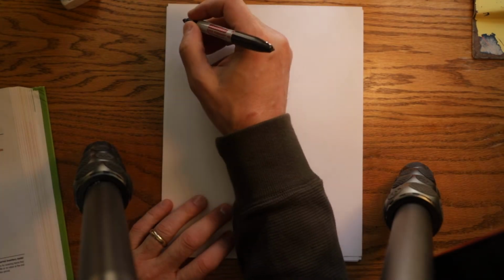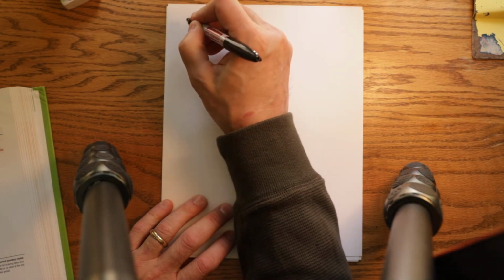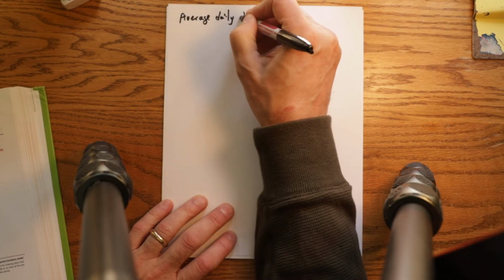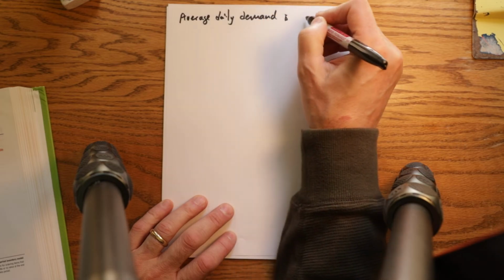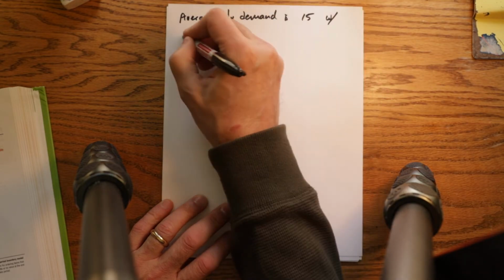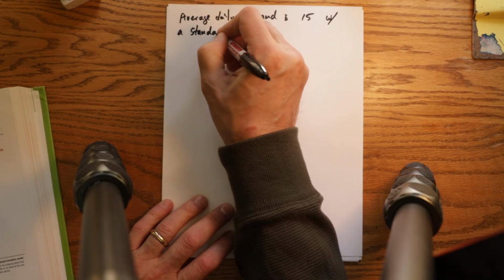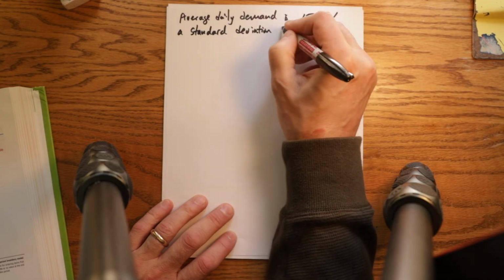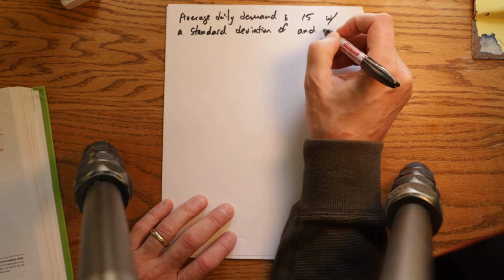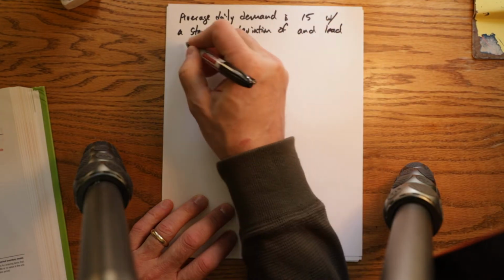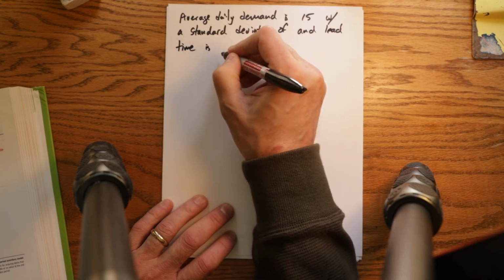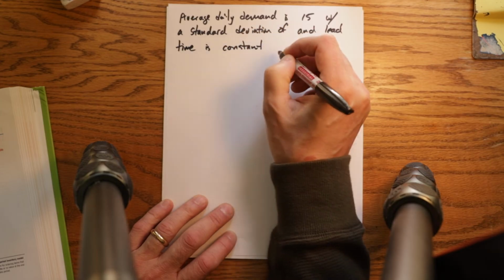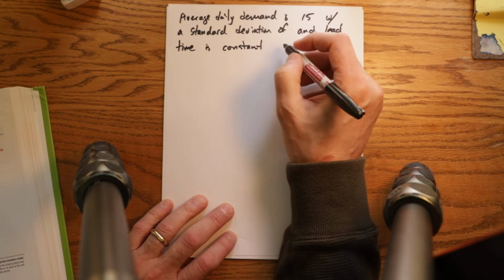So we have a situation where average daily demand is 15 with a standard deviation of 5 and lead time is constant at 2 days.